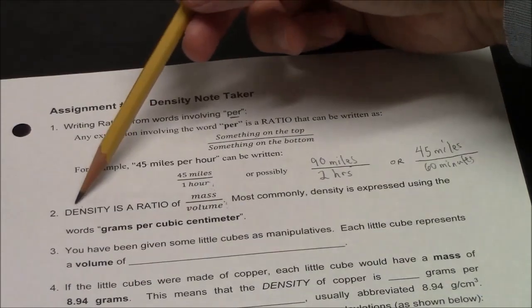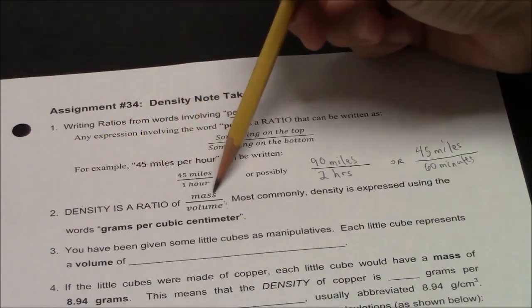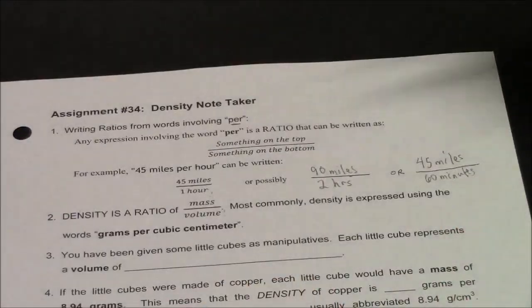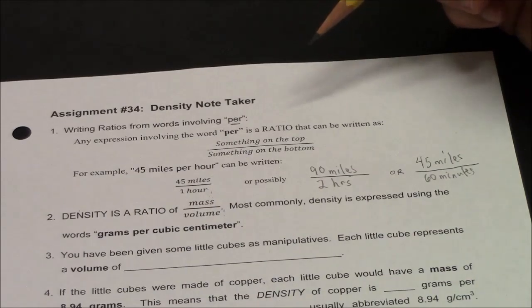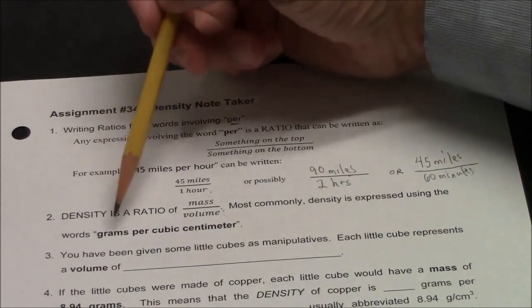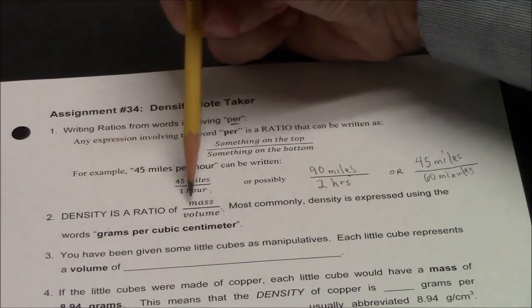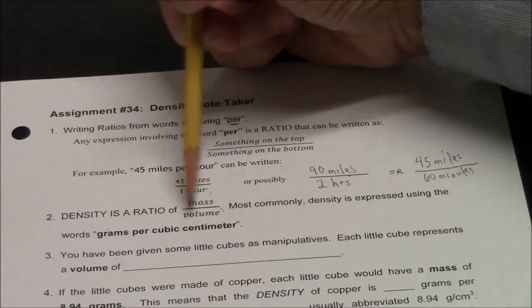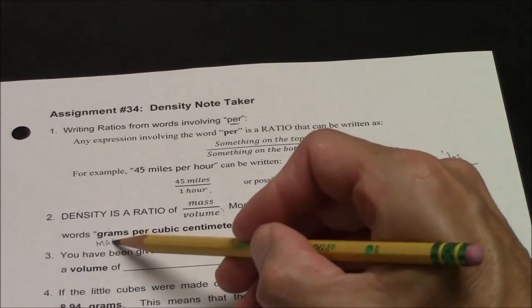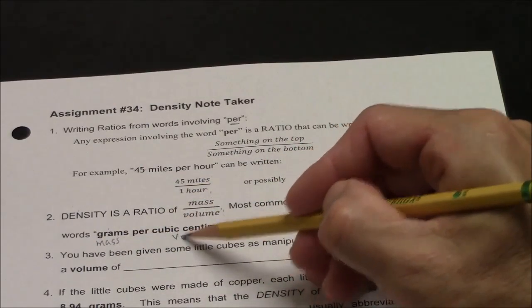We are focusing on density. Density is a ratio of mass to volume. Mass is how heavy. Volume is how big, how much space the object takes up. These have units of measurement. Most commonly, we use these. Grams for mass. Per is the line. Cubic centimeters of volume. So grams is mass. Cubic centimeters is a volume.